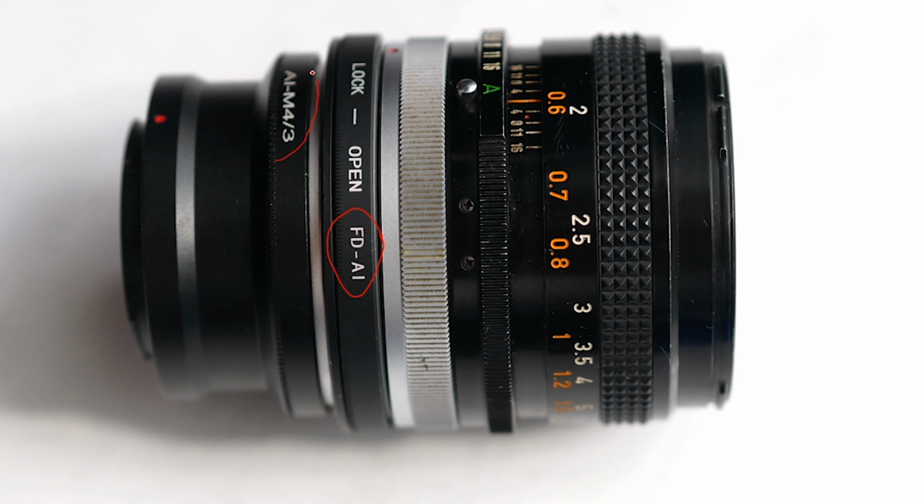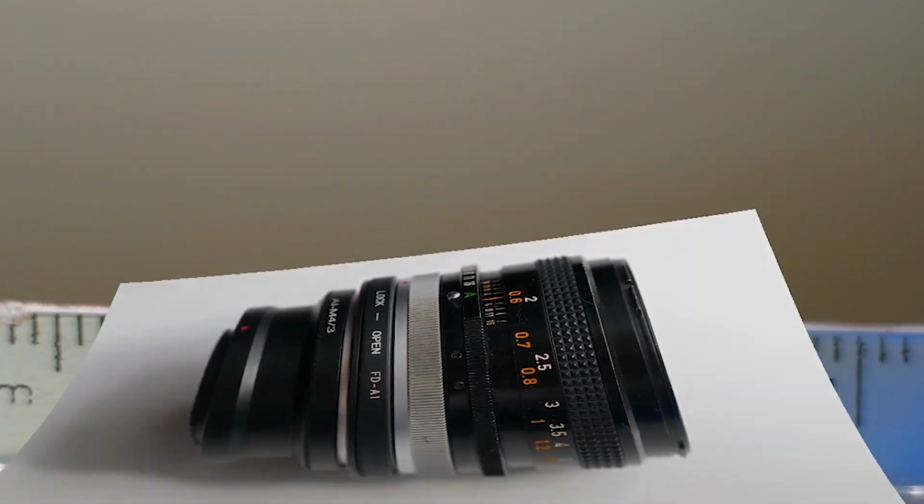Then I have the other converter, since I also have a vintage lens from Nikon. So I have the AI to Micro Four Thirds. This one added quite an extension, so this one already had some macro effect. With this setup, I took a picture of this ruler at the closest focus range. You can see here, the closest I can take is about 43 millimeter.